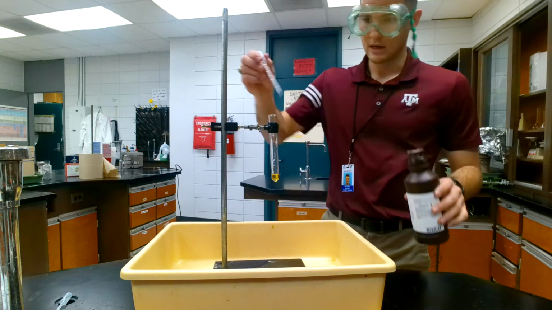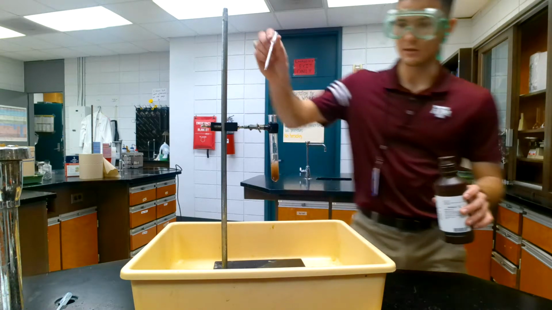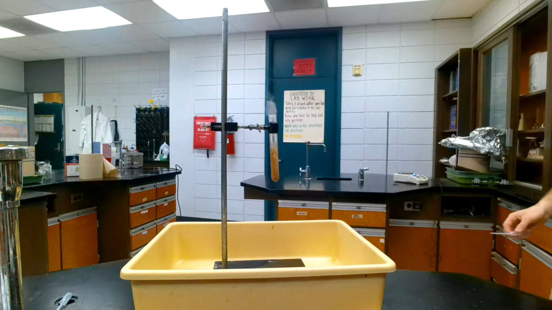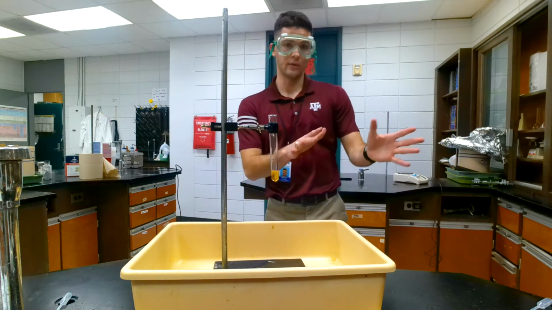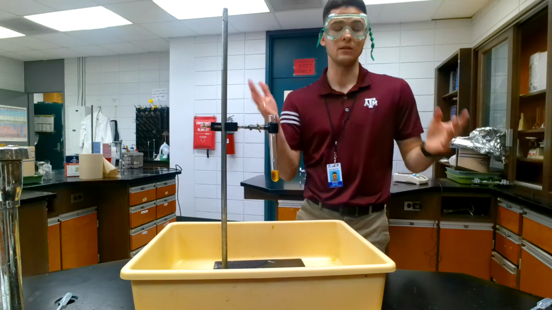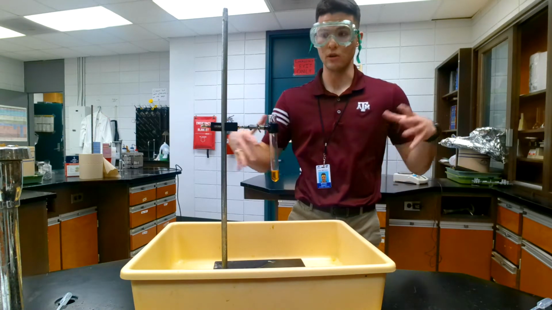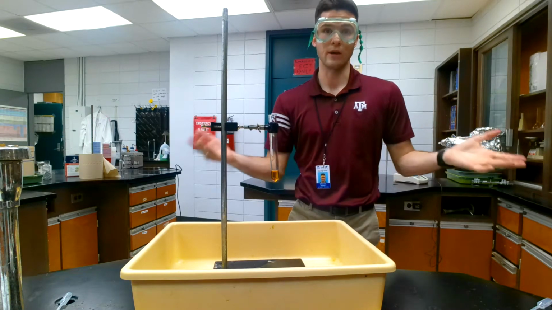And if I actually squeeze that in there, see it turns black again, because the catalyst was not used, it's still in there. And we can continue doing this again and again, as long as we have hydrogen peroxide, because this catalyst isn't used, it just lowers the activation energy of the reaction, causing the reaction to go off.